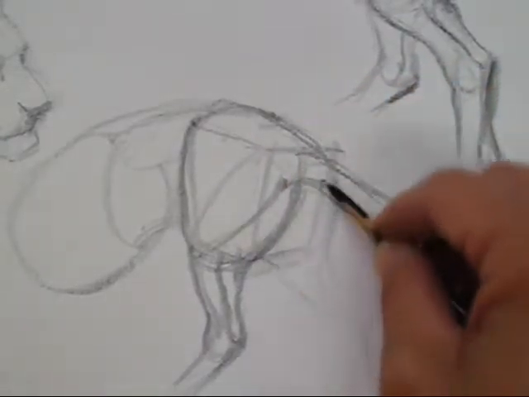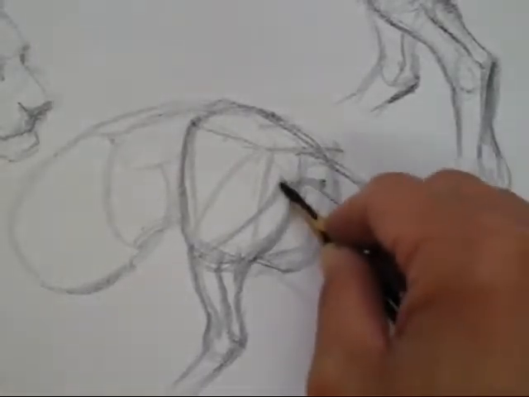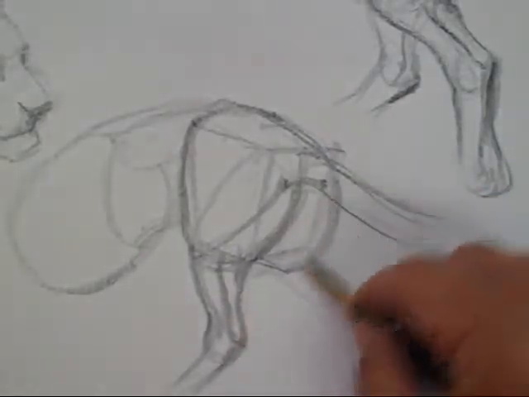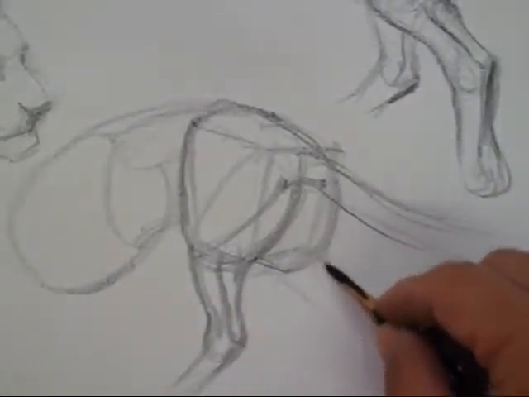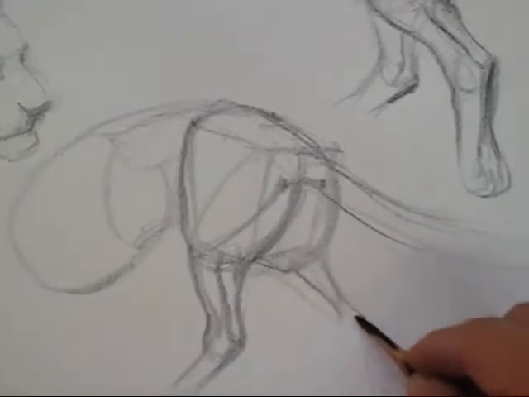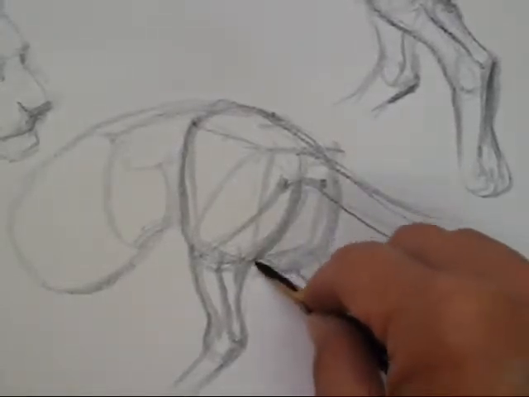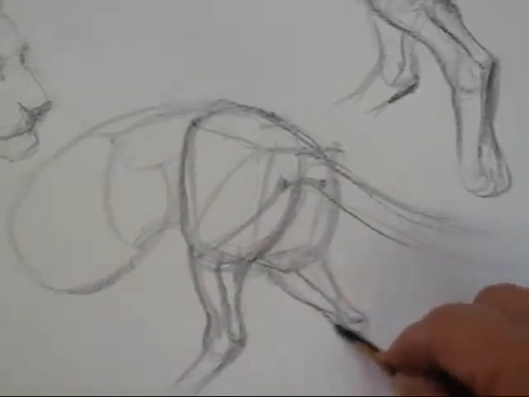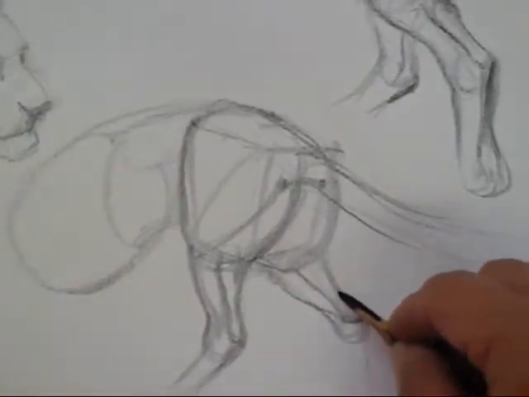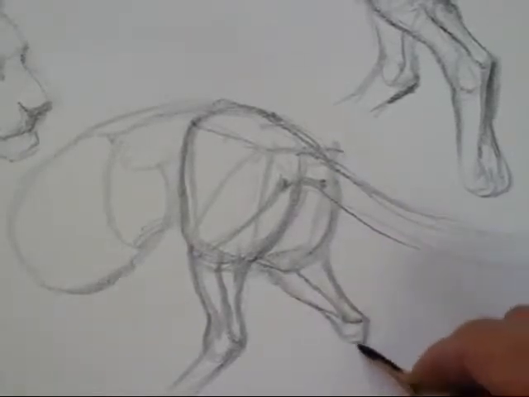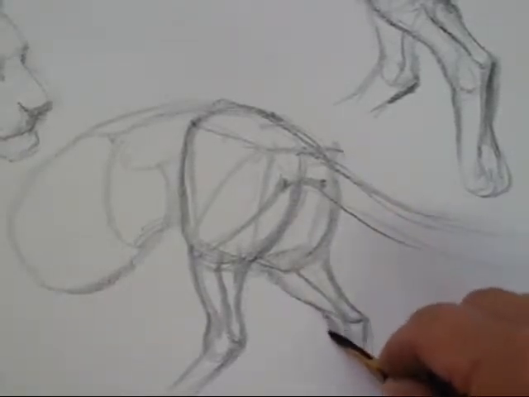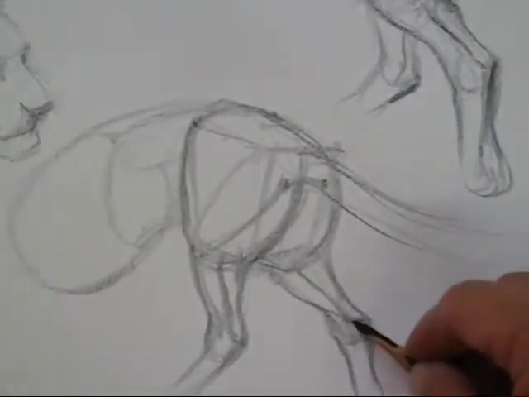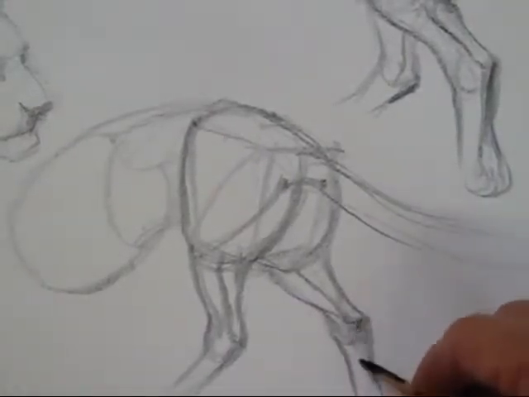And by knowing the landmark points, knowing where these bones are, knowing where these things make their plane changes, it helps you build a more dynamic, more natural kind of movement in your motion study, because you're not just drawing stiff wooden shapes on these animals, you're actually creating the dynamic and lively form and gesture.